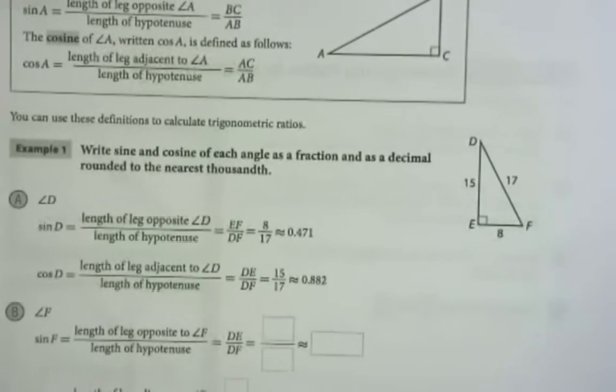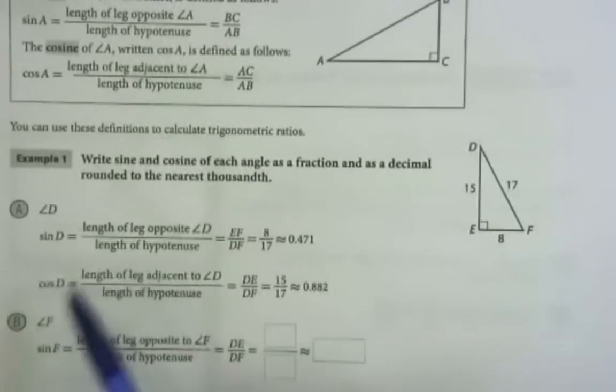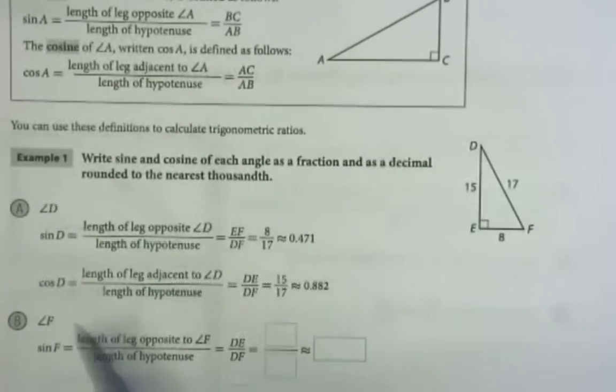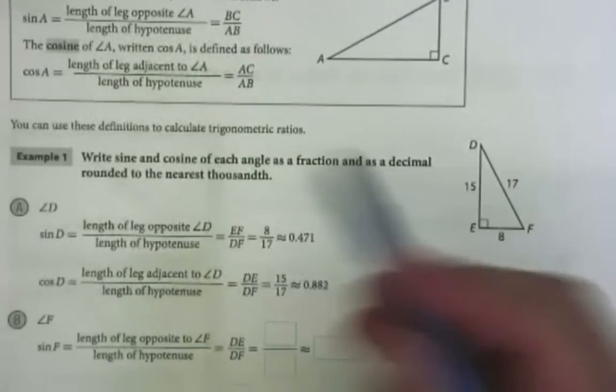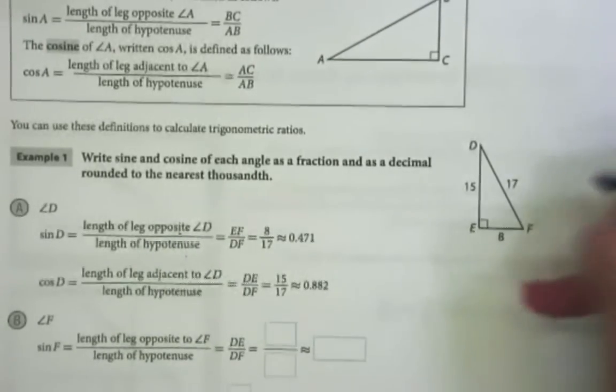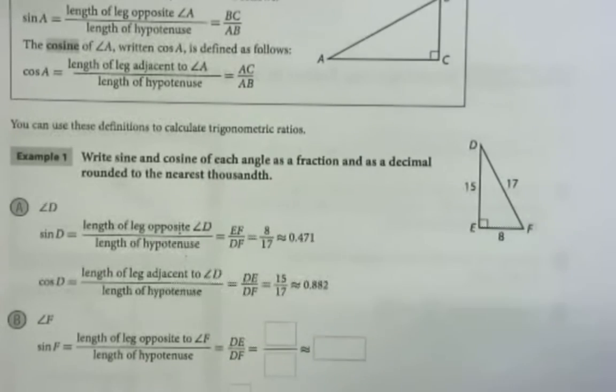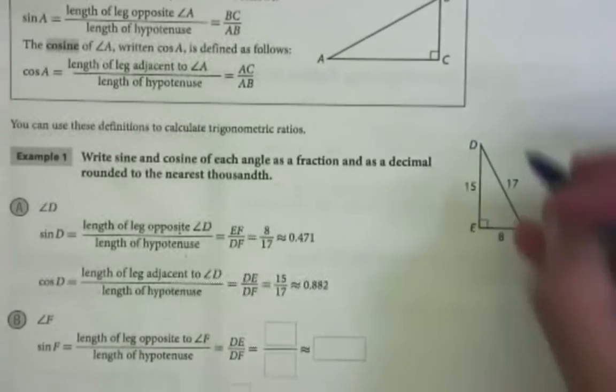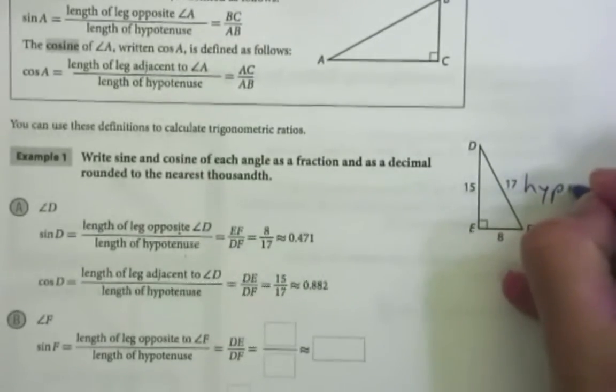In example 1, part A, we're finding the sine and the cosine of angle D. The sine is the leg opposite angle D over the hypotenuse. Probably the first thing you want to be in the habit of, if you're not automatic with knowing what the hypotenuse is, is looking at the triangle, noticing where the right angle is, and then identifying the hypotenuse. This is the hypotenuse.